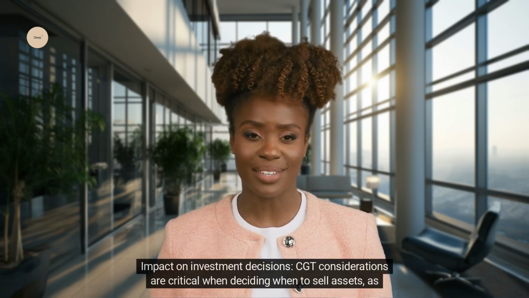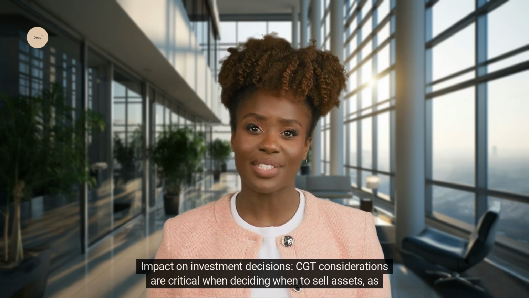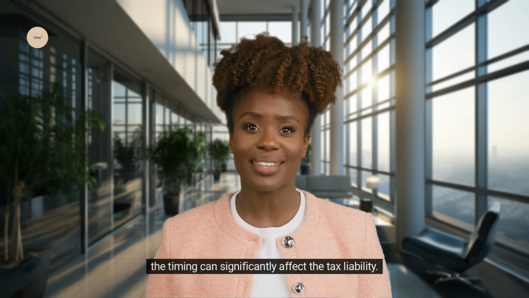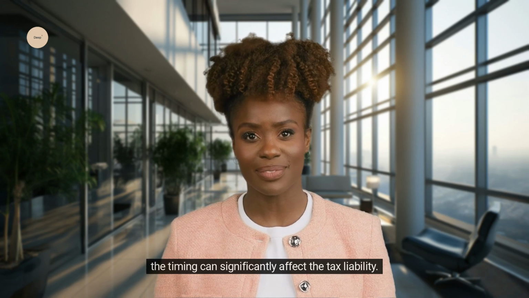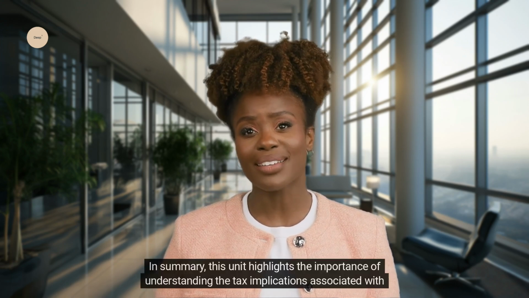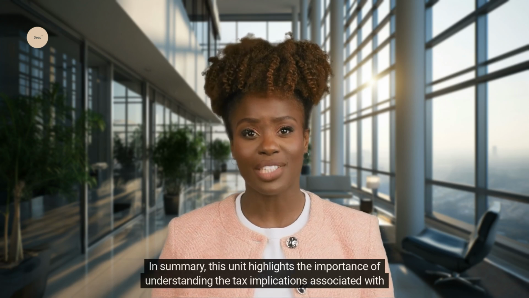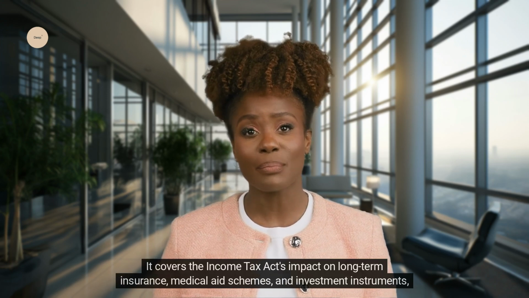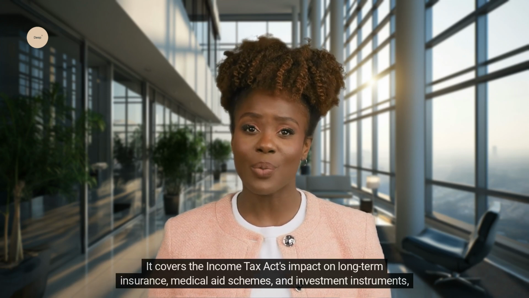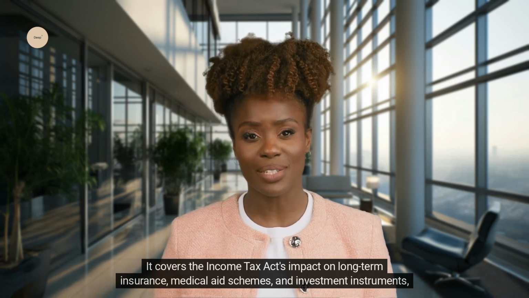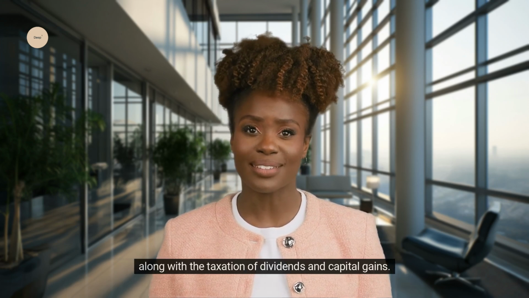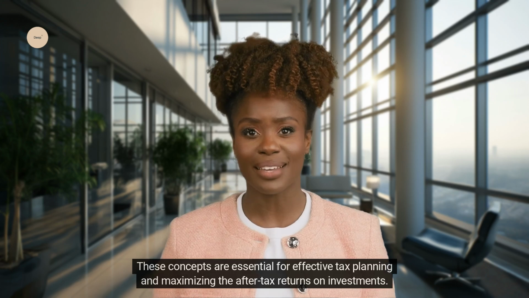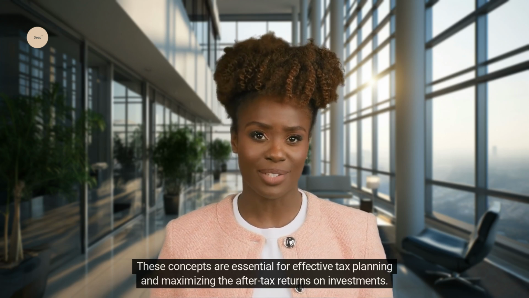Impact on investment decisions. CGT considerations are critical when deciding when to sell assets, as the timing can significantly affect the tax liability. In summary, this unit highlights the importance of understanding the tax implications associated with various investments. It covers the Income Tax Act's impact on long-term insurance, medical aid schemes, and investment instruments, along with the taxation of dividends and capital gains. These concepts are essential for effective tax planning and maximizing the after-tax returns on investments.